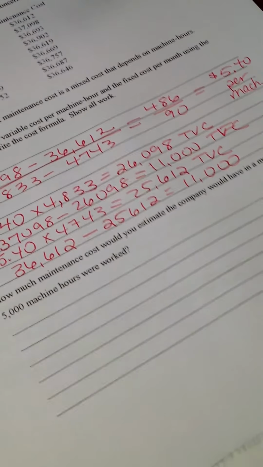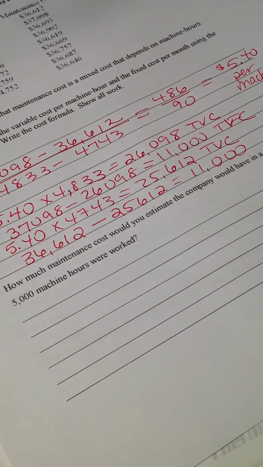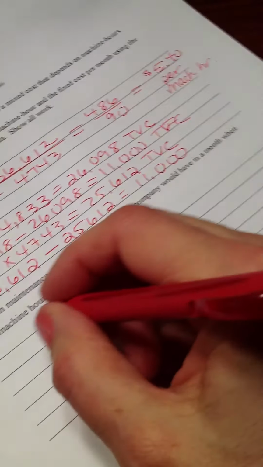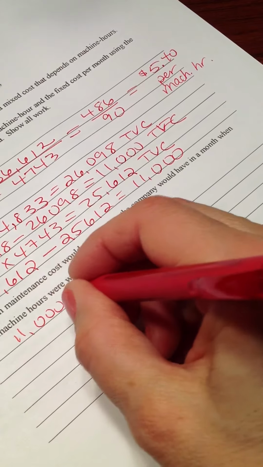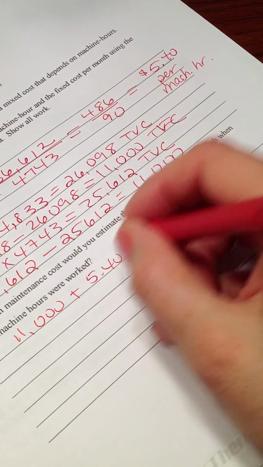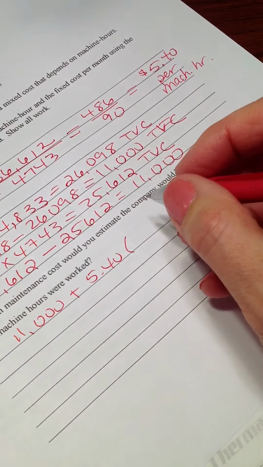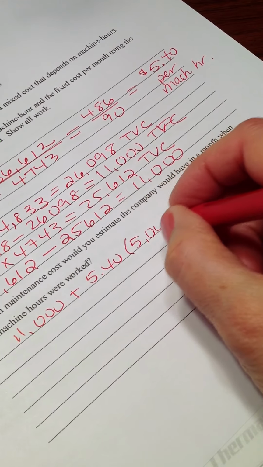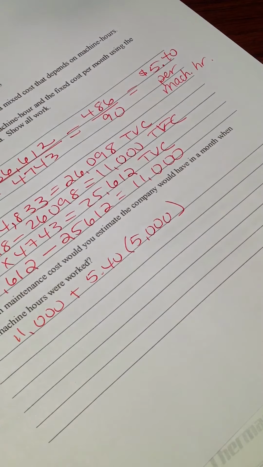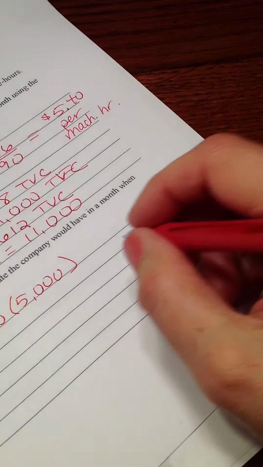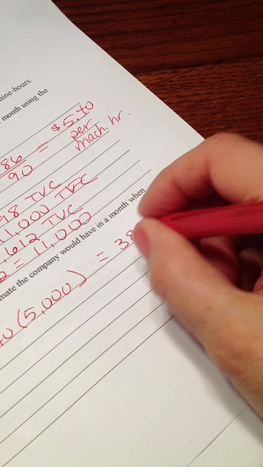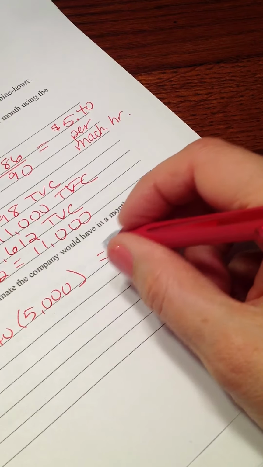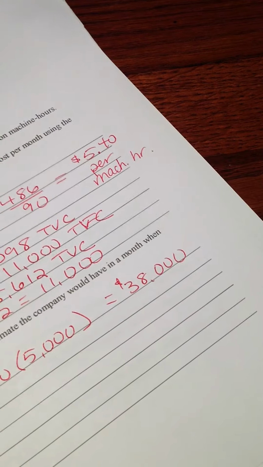Now they want us to estimate how much maintenance cost we would have in a month when there are 5,000 machine hours worked. So we're going to take our 11,000 plus 5.40 times machine hours and plug in the 5,000 machine hours. And that's going to give us $38,000.